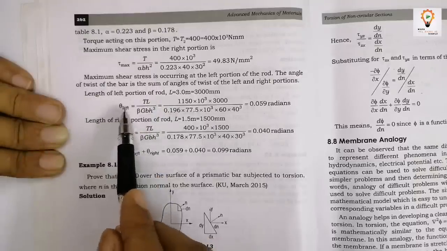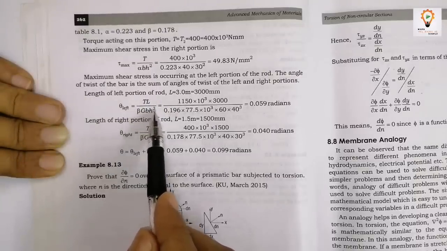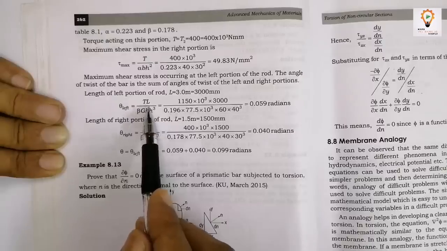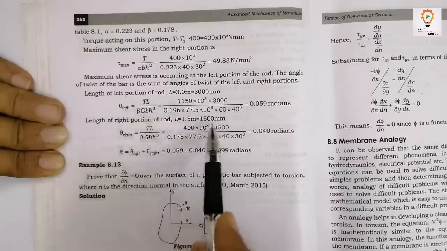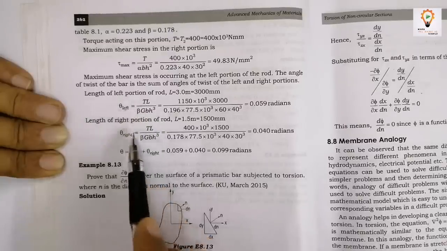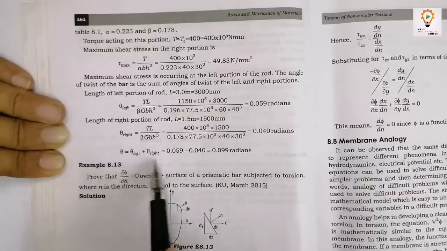Now, for angle of twist, we have the formula T divided by beta G BH cube. Now, why is L multiplied here? Because we have the formula for angle of twist per unit length. Here the length of the shaft is given. The length of the left portion and the length of the right portion are also given. So, you have to multiply it with a capital L. You have to find out theta of the left and theta of the right, which you will get in radians, and the total theta is theta left plus theta right.